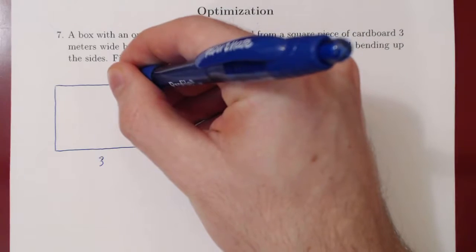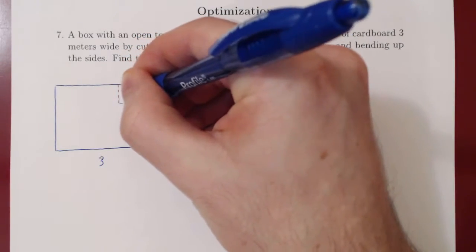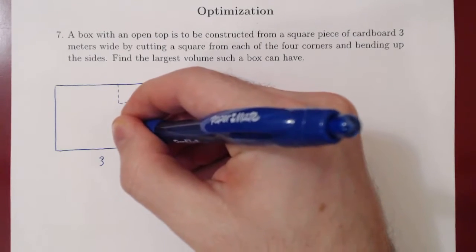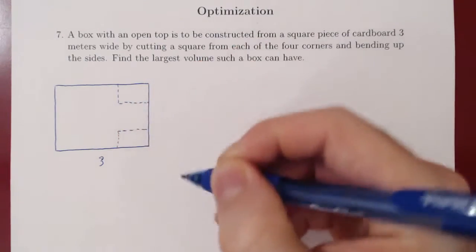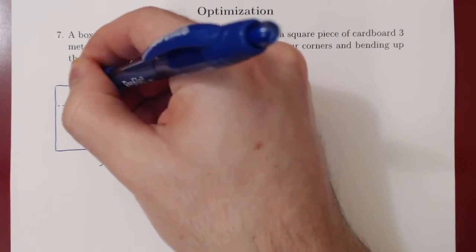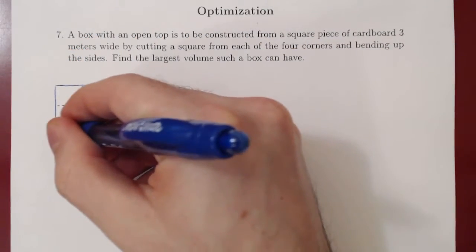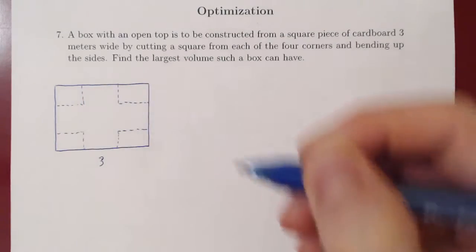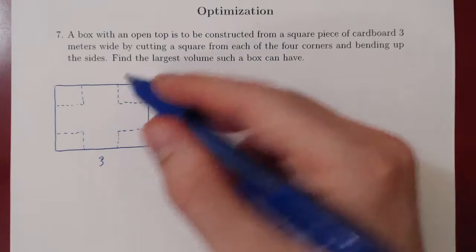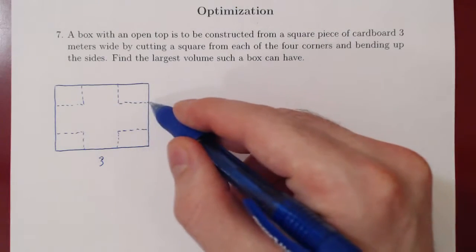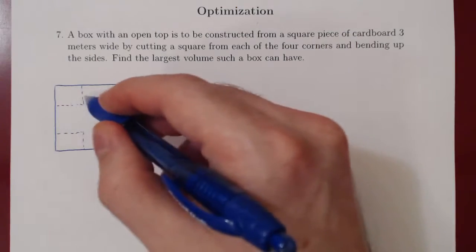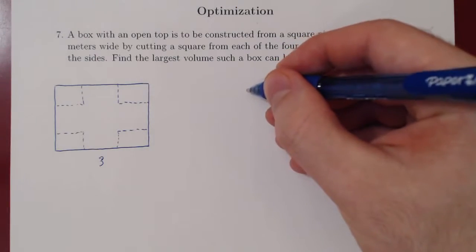So we cut a square from this corner. We cut a square from this corner. Cut another square from the other corner. And finally, another square from the 4th and final corner. Right? So if you take a pair of scissors, cut this corner out, cut this corner out, cut this corner out, and cut this corner out, you're left with the following picture.